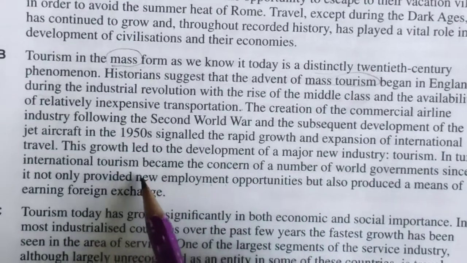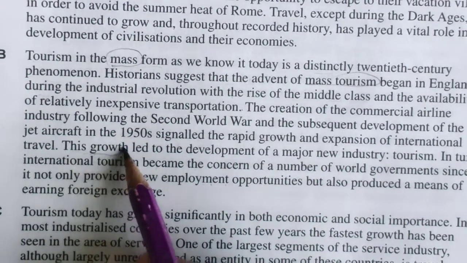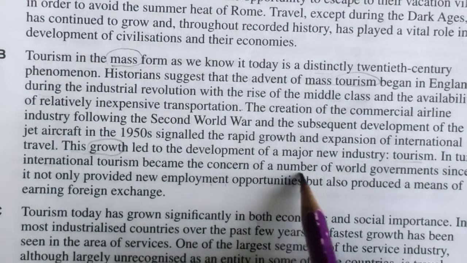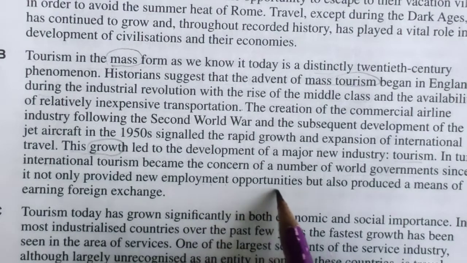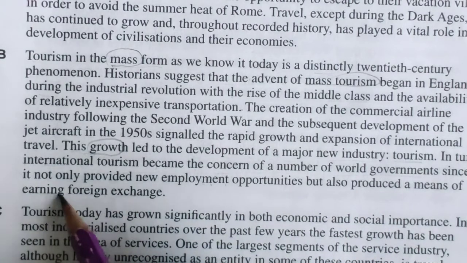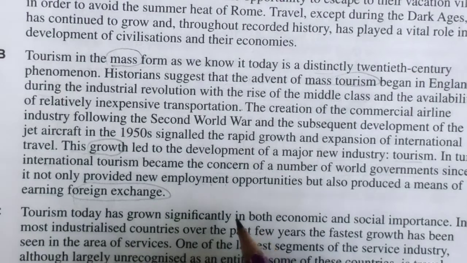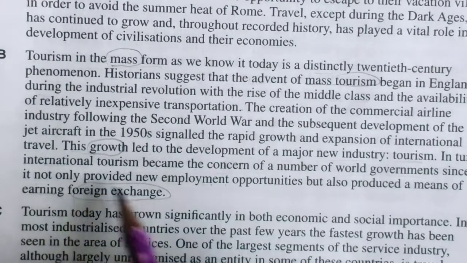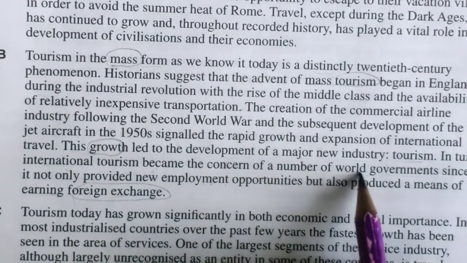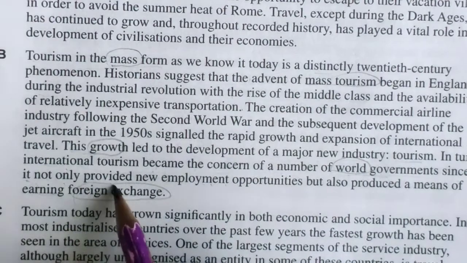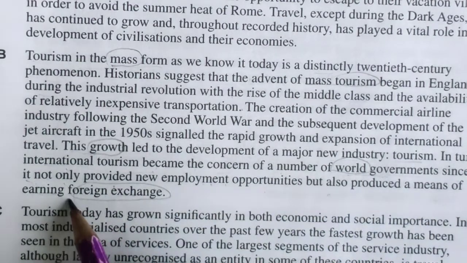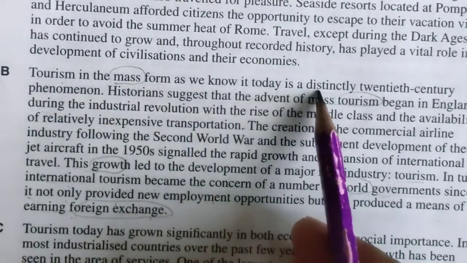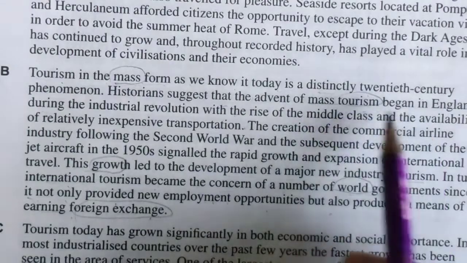Okay, let's read the last lines. The growth led to the development of a major new industry, tourism. In turn, international tourism became the concern of government, since it is not only an employment opportunity but also a means of earning foreign exchange. The word is given. So now we have to look for what the paragraph is saying. Here in the first line, tourism in the mass form, we know it is distinct 20th century, suggests that mass tourism began in England.